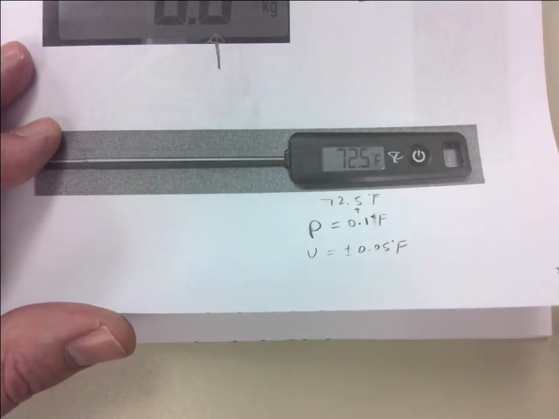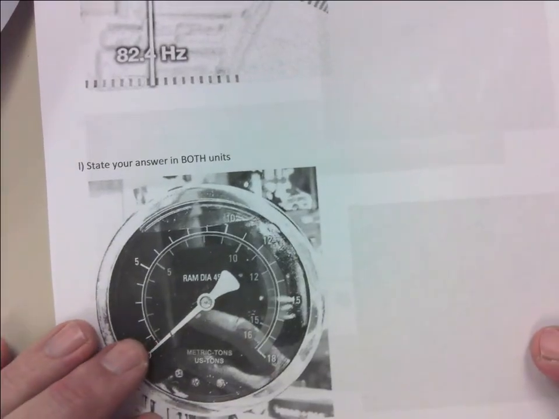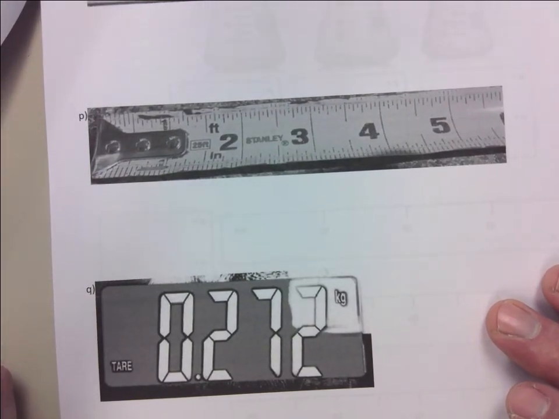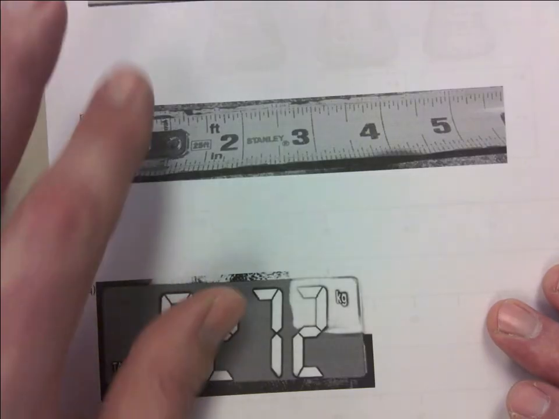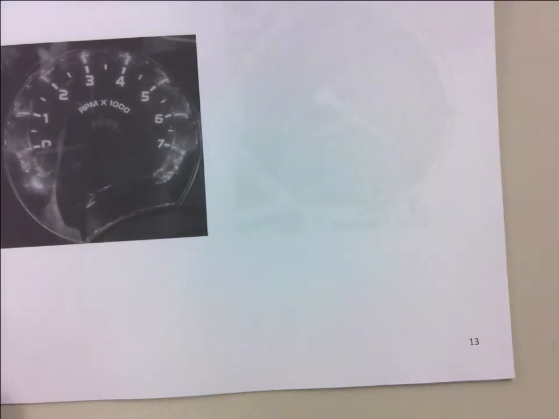Let me see. I'm going to keep going. This other one is not very good. I'm not too proud of most of these here that follow. Let's go to 13, question N.